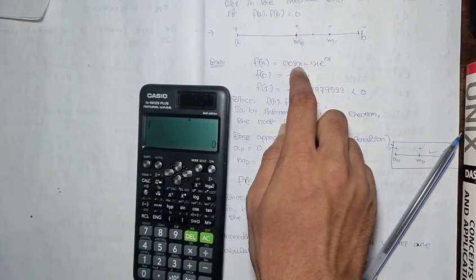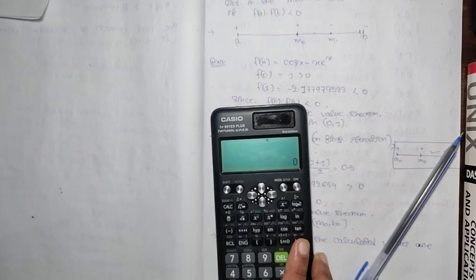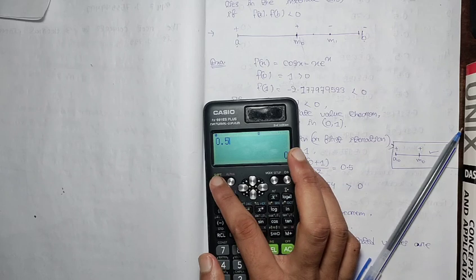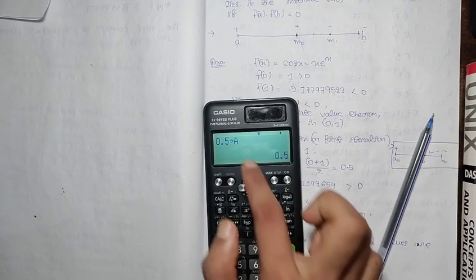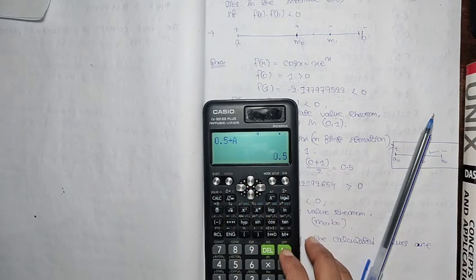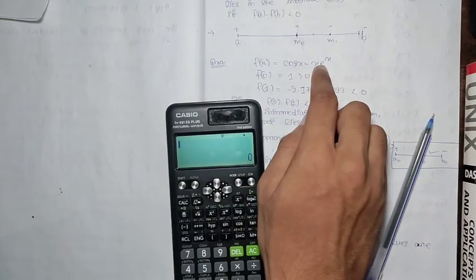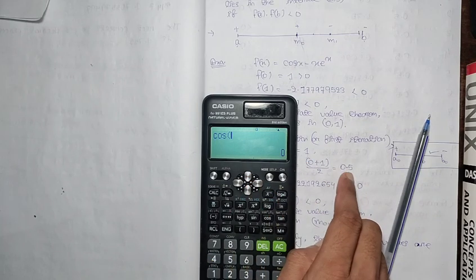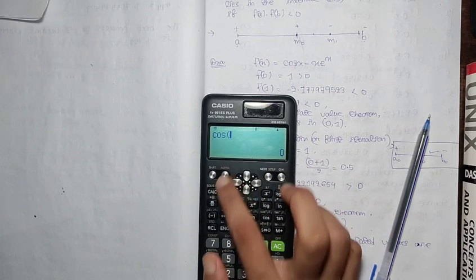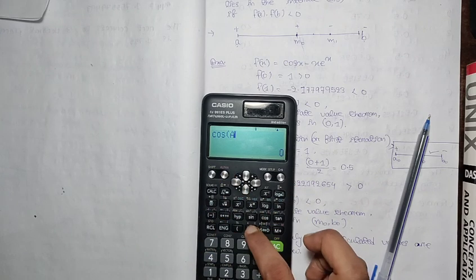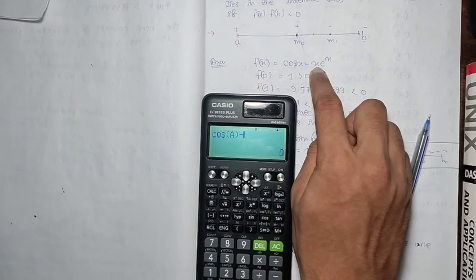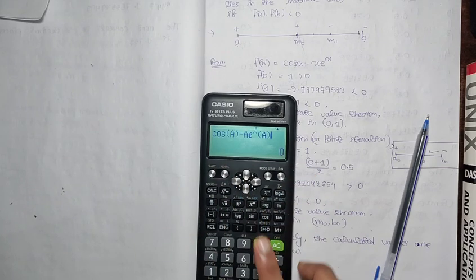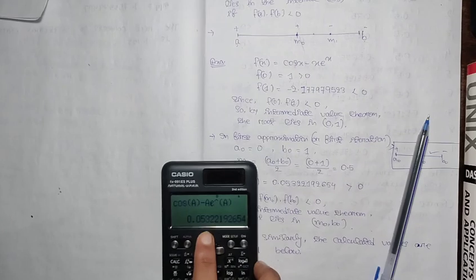Press 0.5 and I will store it in the variable A: press shift, store, then A. So it is stored in A. Now here is the equation: cos of alpha A, which is in pink color, close the bracket, then minus alpha A times e to the power alpha A, close the bracket, equal to.